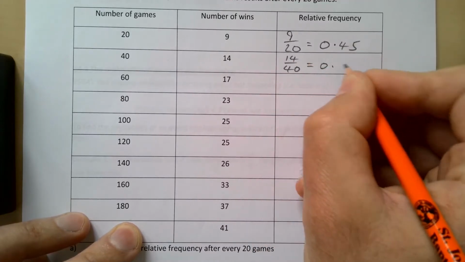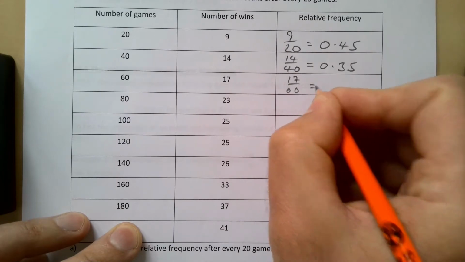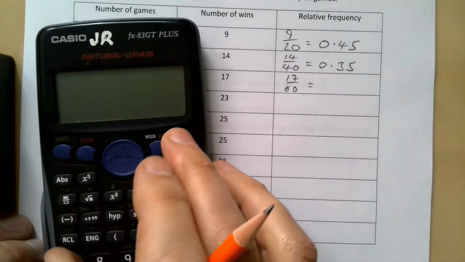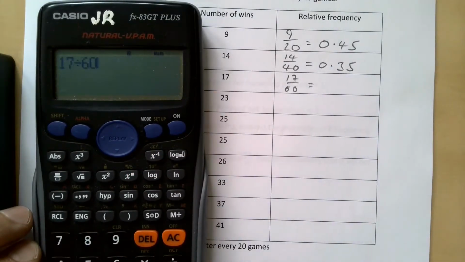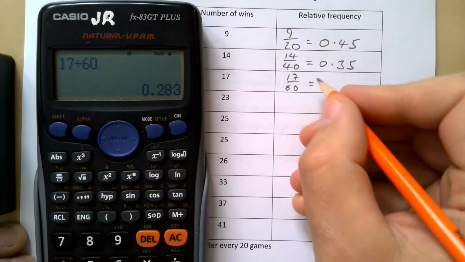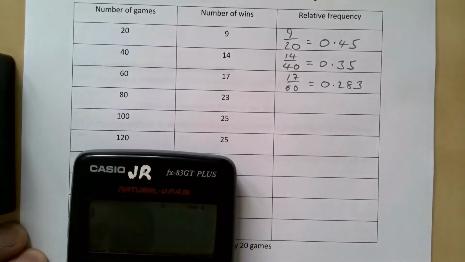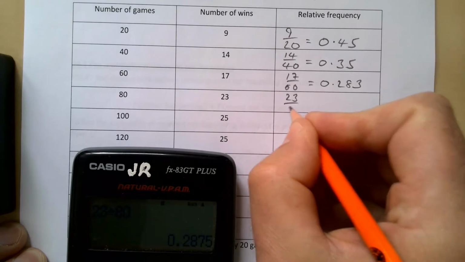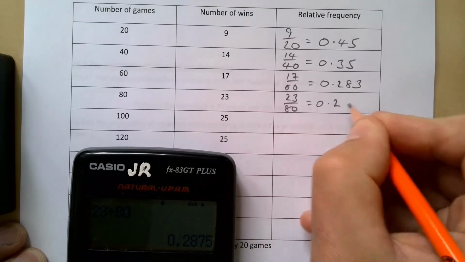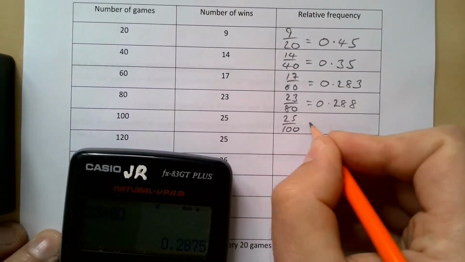Next one is 14 divided by 40. You will end up with 0.35. Next one is 17 over 60, and I'm going to have to start using the calculator for this one. That's 0.283 to 3 significant figures. Next one is 23 divided by 80, which is 0.288. Next one's 25 divided by 100, which is of course 0.25.